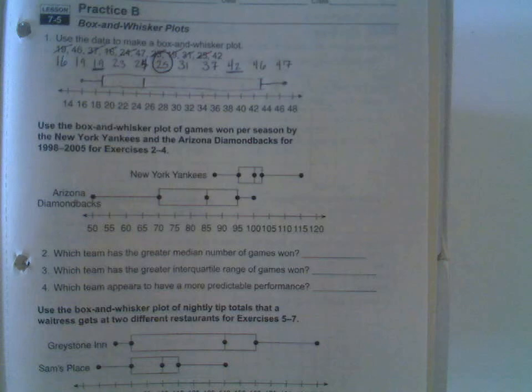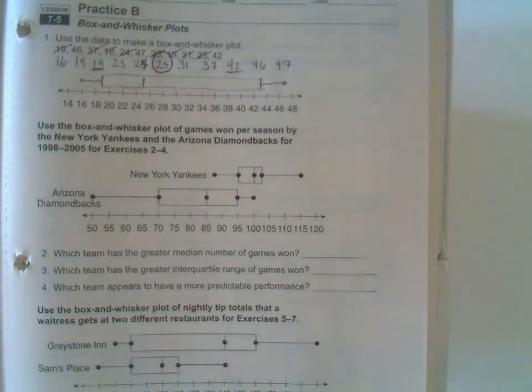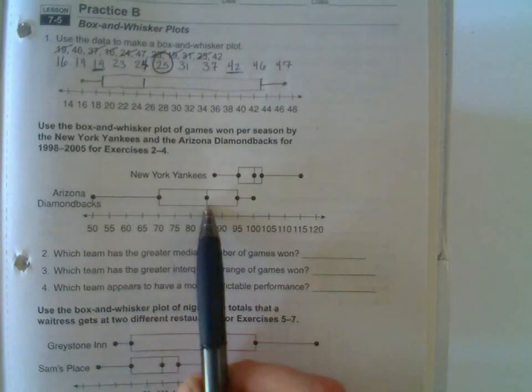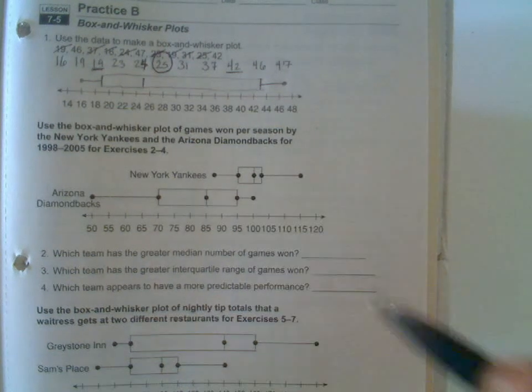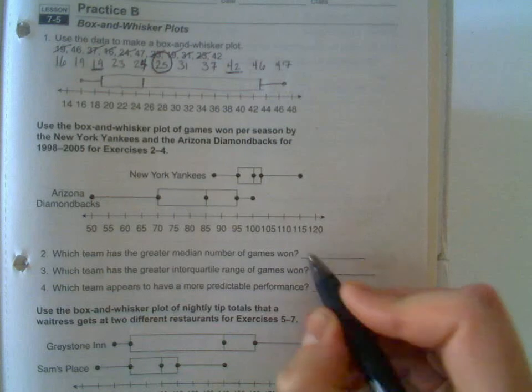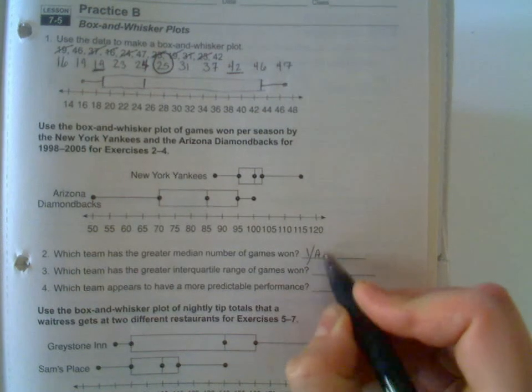Okay, let's continue on with 2, 3, and 4. We're supposed to use the box and whisker plot here of the games won per season by the New York Yankees and the Diamondbacks for 1998 to 2005 to answer the questions. So number 2, looking at those box and whisker plots, is asking us which team has the greater median number of games won. Well, the median, as you saw when we were up here in number 1, was the one that's in the middle of the box. So as you can see, the median here is 85. And here the median is around 100. So this one has a larger median, so we're going to answer Yankees there.